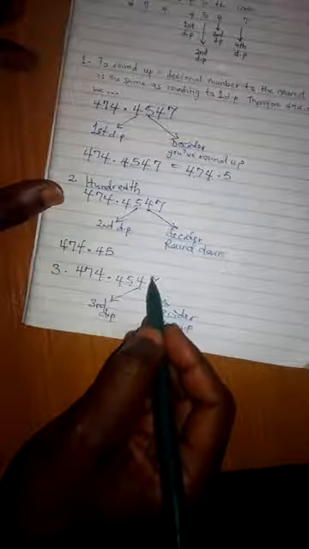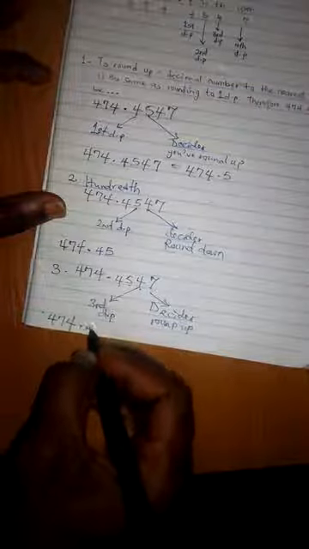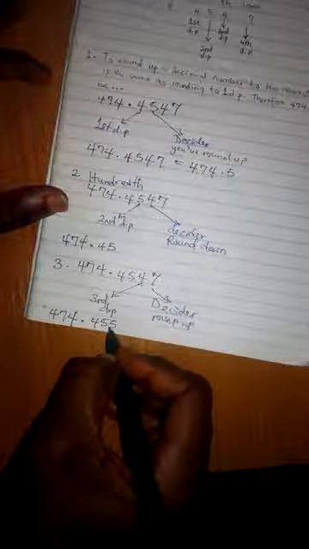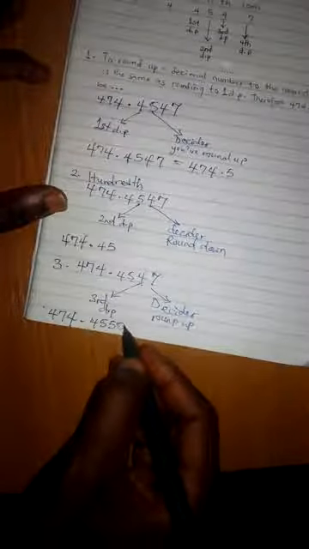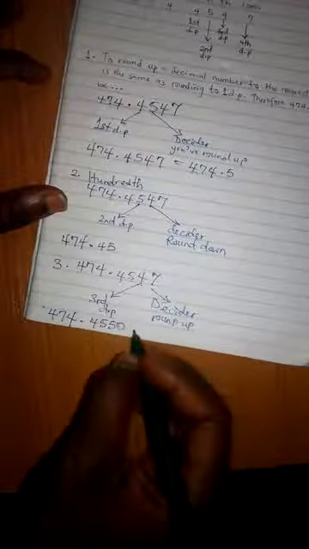The decider is above 5. So definitely we will round up. If I round up, it moves one figure from 4 to this one, and this will turn to 0. So at the end of the day, you have 474.455. Since this one is rounding up, it's no longer 4, it will now turn to 5. You can make this 0 if you like, or you leave it that way. So this is the answer.